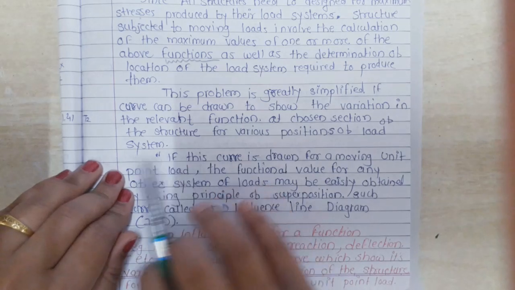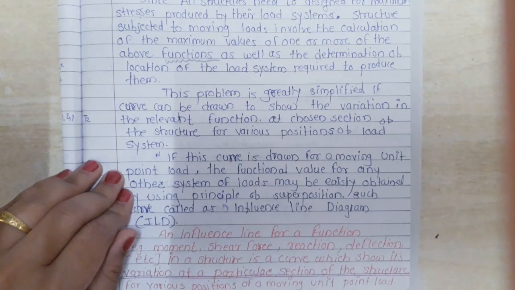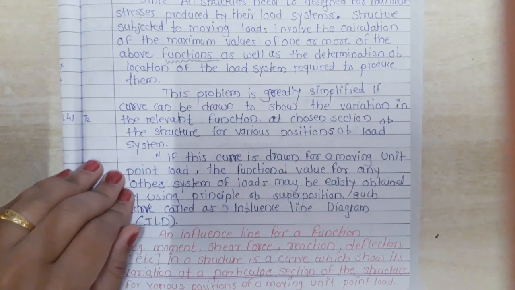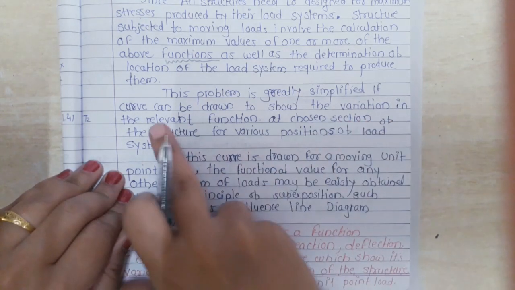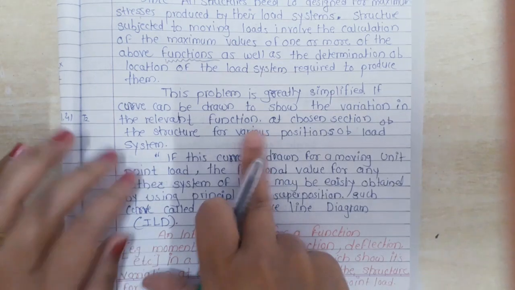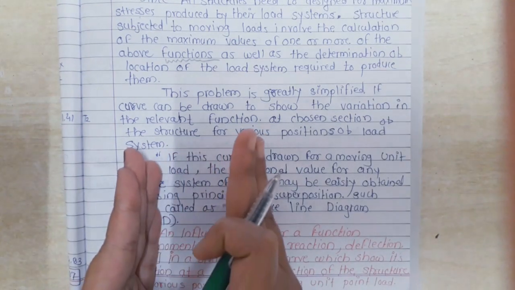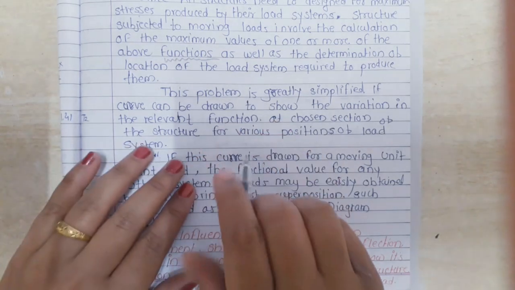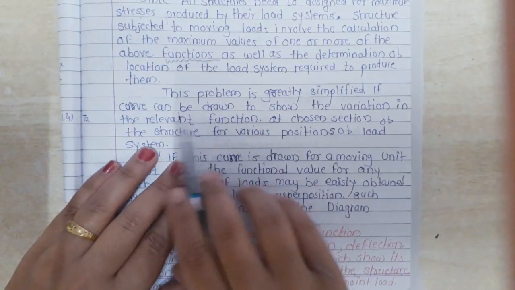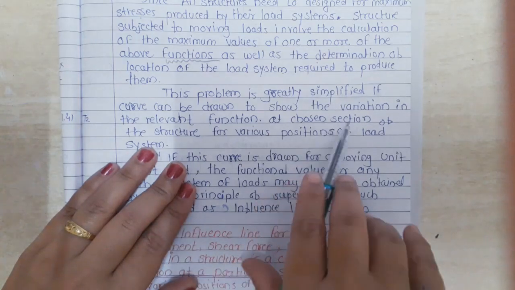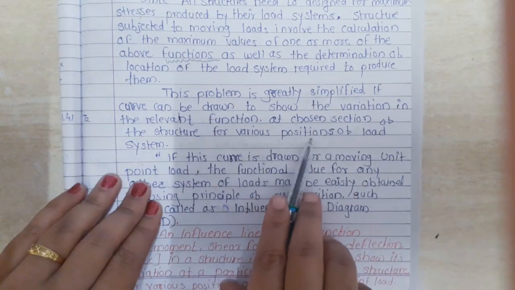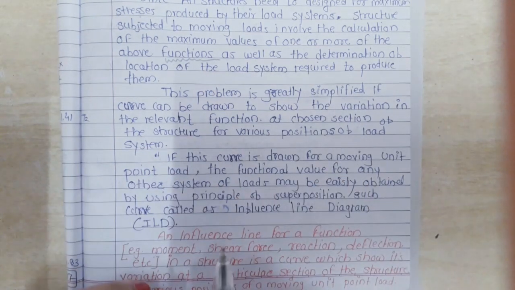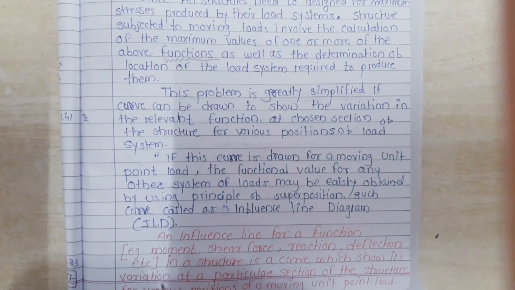If we know what the actual load effect is on the structure at various positions, a curve can be drawn to show the variation in relevant functions. Which means at the 0 point and at the 0.5 point, we can find out the actual difference or variation in that function by using a curve at a chosen section of the structure for various positions of the load. It is known as an influence line diagram.